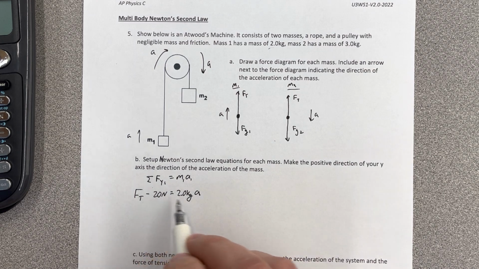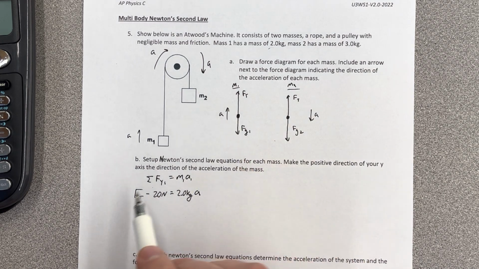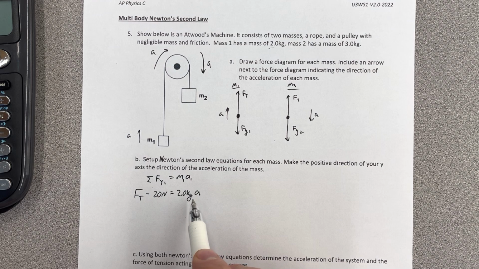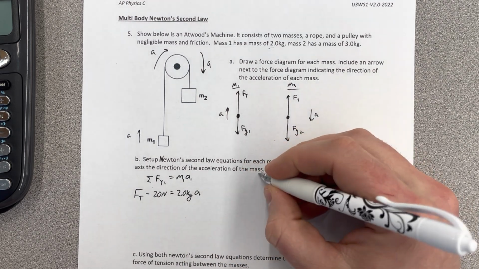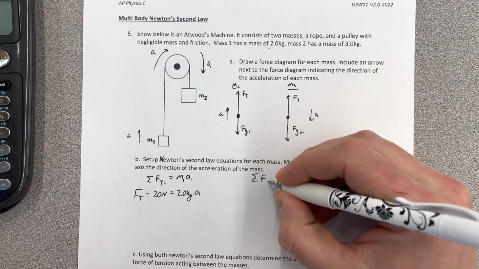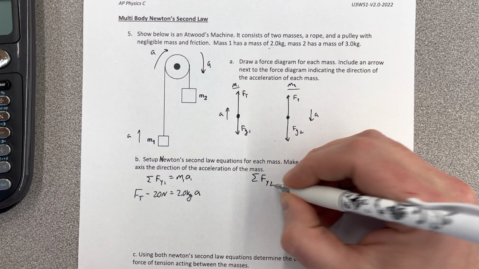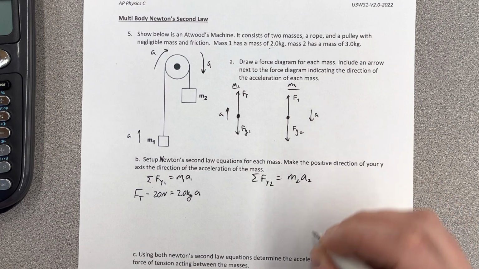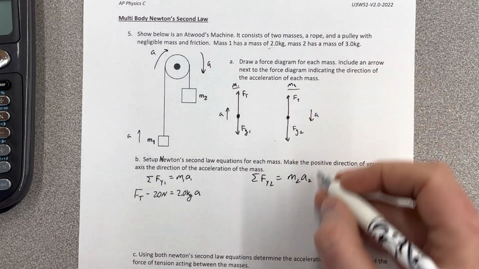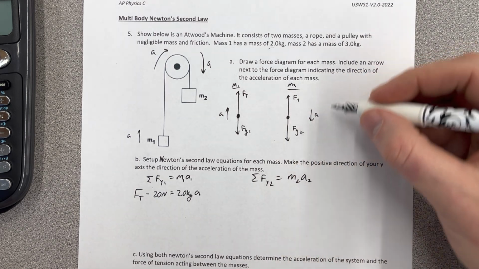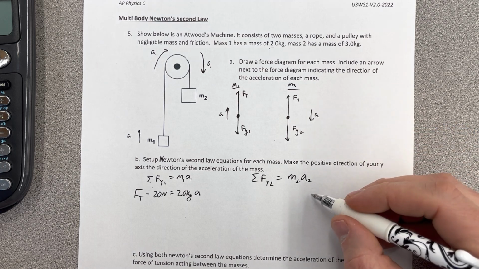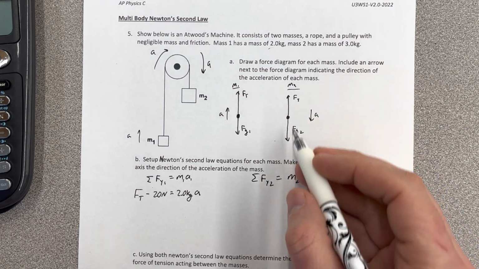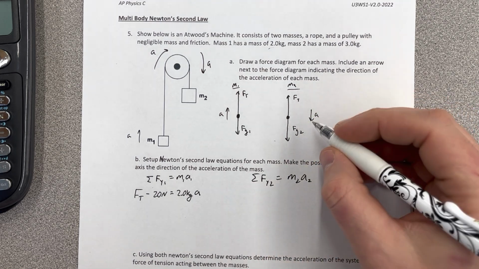And this is why I make the direction of the acceleration positive, so I can just leave A positive in both equations. So for mass 2, the sum of the forces in the y direction is mass 2 times the acceleration of block 2, which is also just going to be A. But now I'm making down the positive direction here. So my equation is going to be a little bit backwards, right?